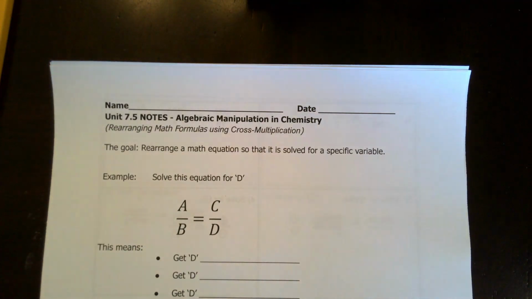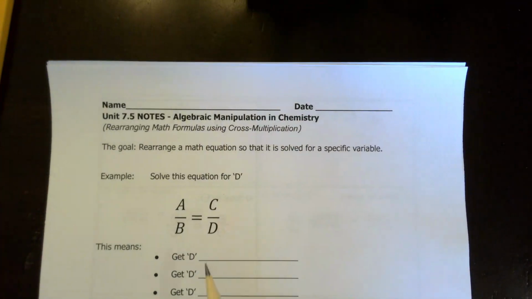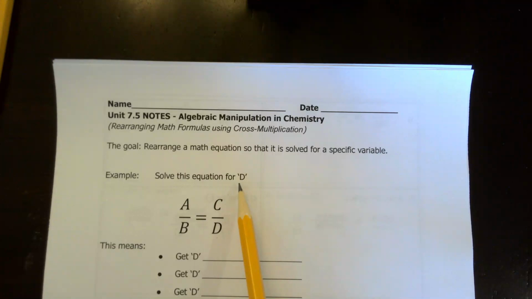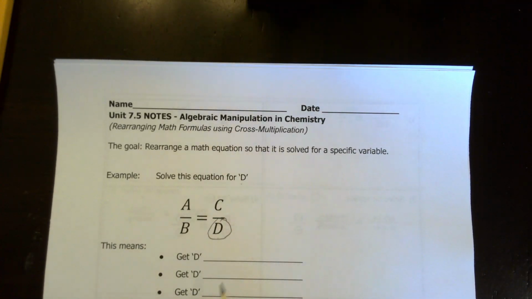In this video lesson, we are going to explore how to algebraically manipulate mathematic formulas and equations so that you can rearrange an equation to solve it for the variable you are trying to solve for. So we start by looking at the equation A over B equals C over D, and we are meant to solve this equation for D, which is a little problematic because D is in the denominator.